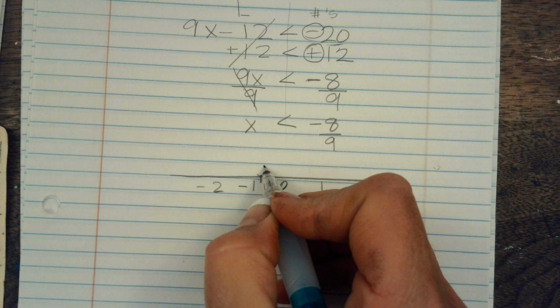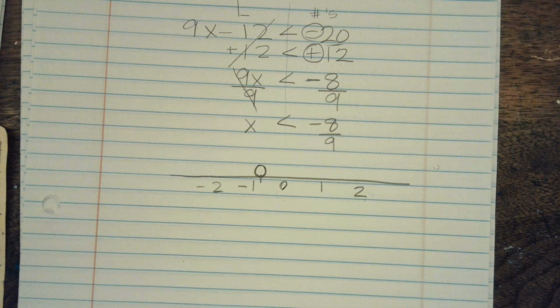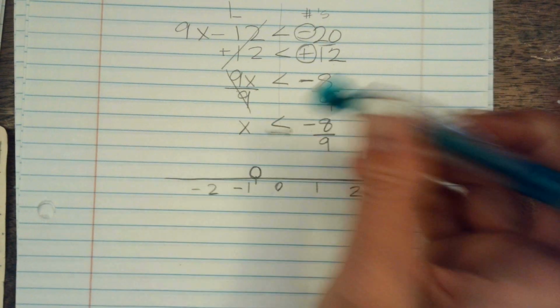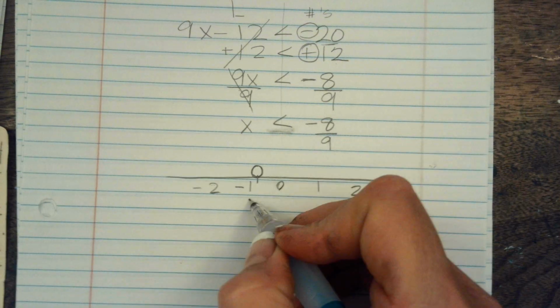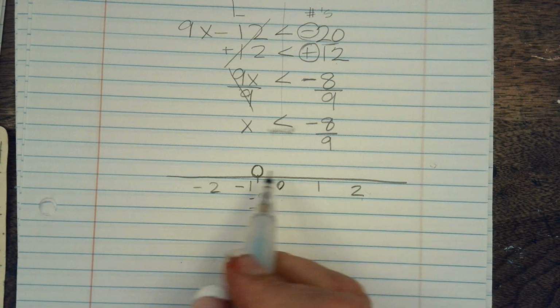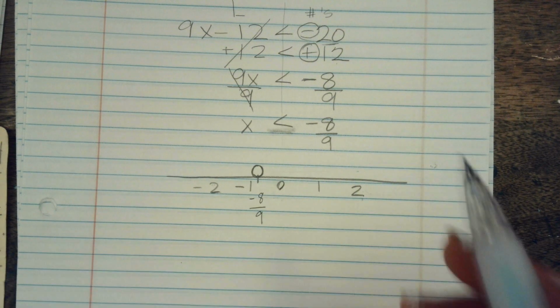Now, do we have a closed circle or an open circle? Open? And why would it be open? Because it's less than? Yes, and there's no equal to, right? So we do not fill in right here. So we label our number, which is negative 8/9. And then which way does my arrow go? Does it go to the left or to the right?